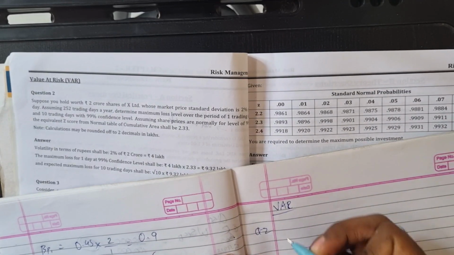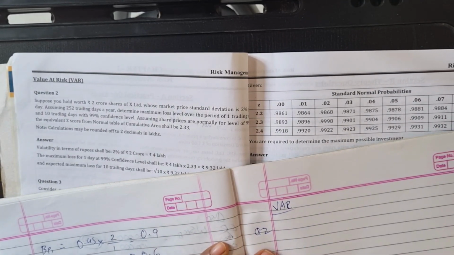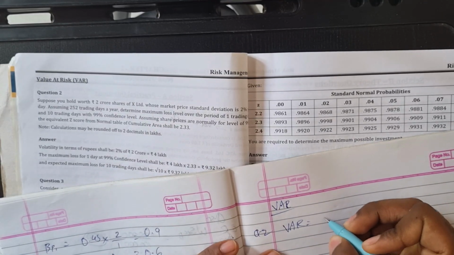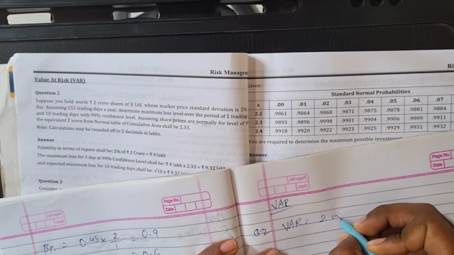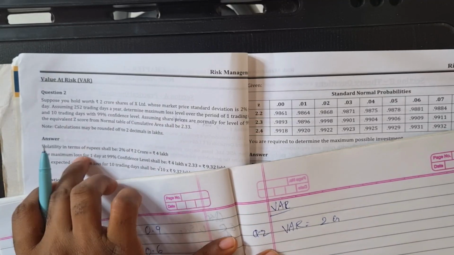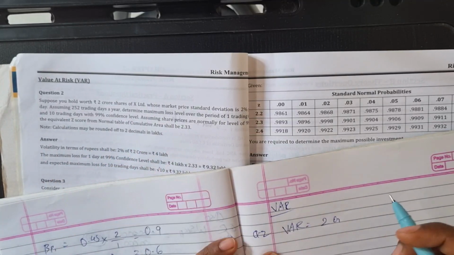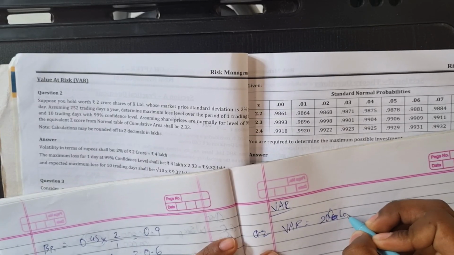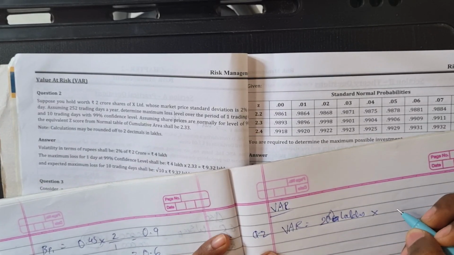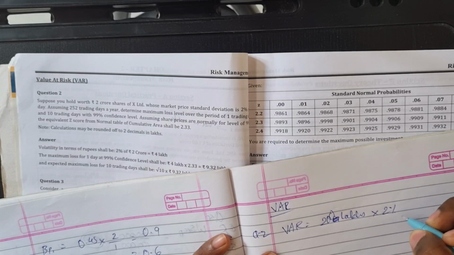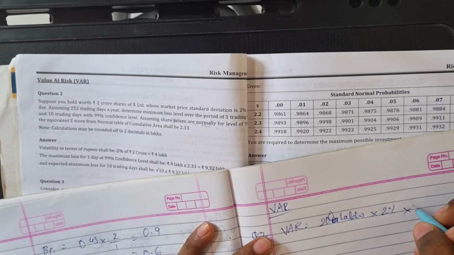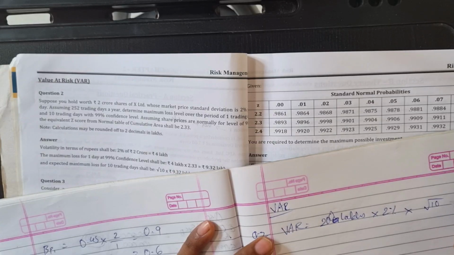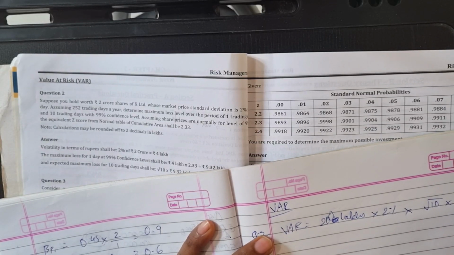Question number 2. We'll solve it. So what is value at risk? Value at risk is equal to investment value, that is your 2 crores. They are saying it should be rounded off to 2 decimals in lakhs, so 200 lakhs. Into my standard deviation, which is 2% per day. And the time is 10 days, so we take root of 10, into my z score, 2.33.